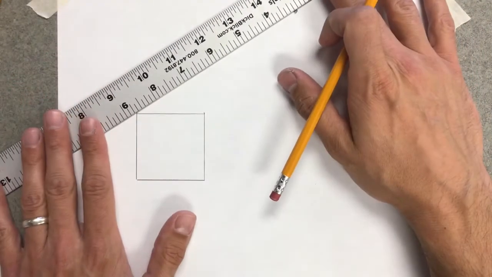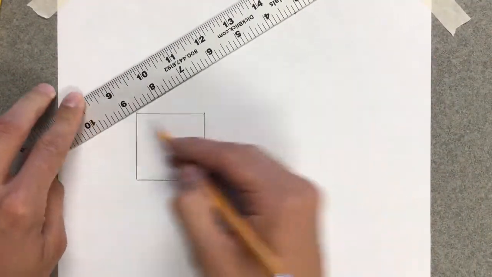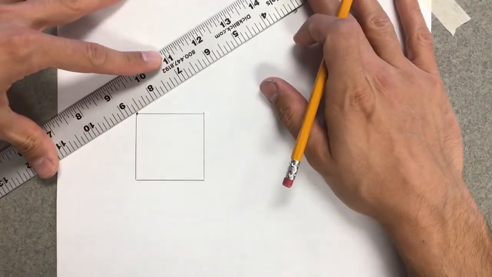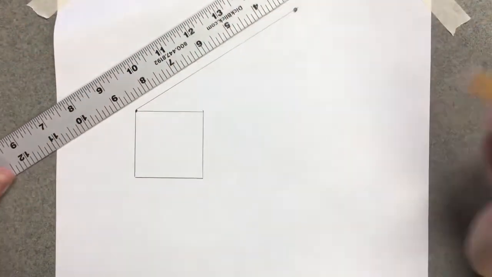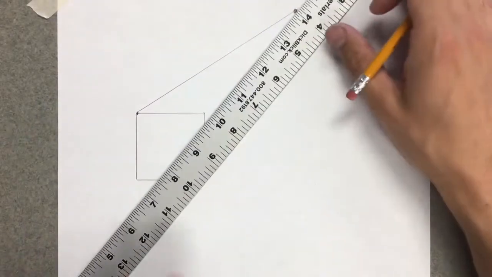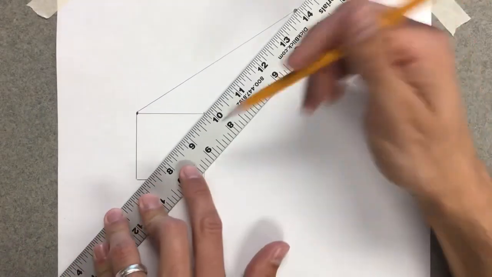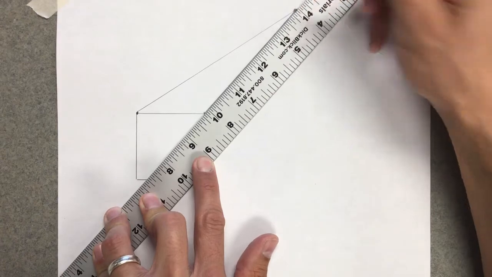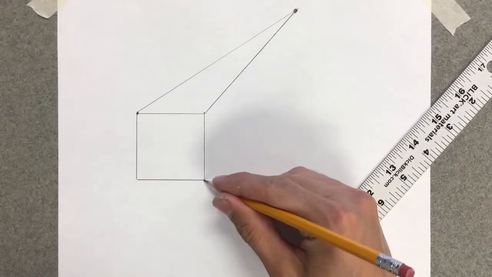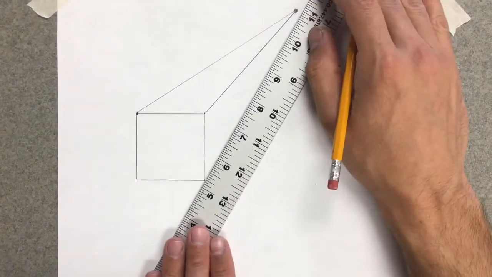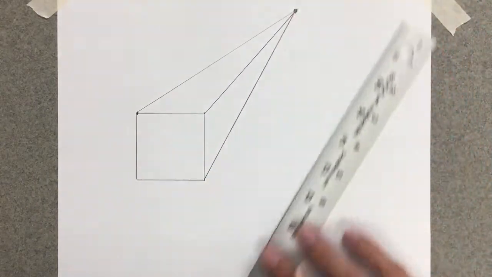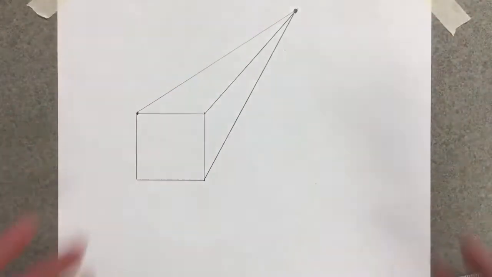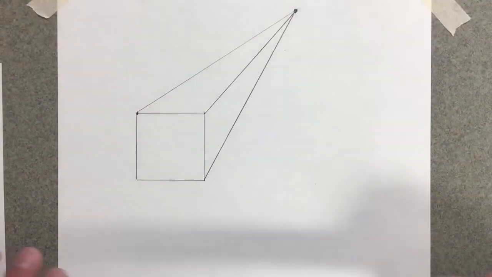Then what we're going to do is go from this vertex, where two lines meet is called a vertex. From this corner, this vertex, we are going to draw a line going towards that one-point perspective. We're going to do the same thing over here on this side, and then this third corner as well, that's closest to the dot. This is where everything is going towards. It's where everything's vanishing. It's all going to the one-point perspective.